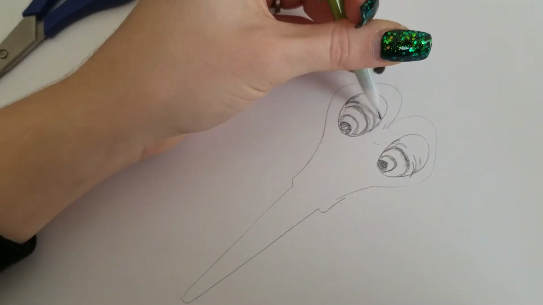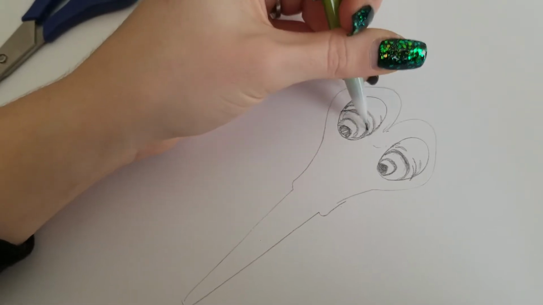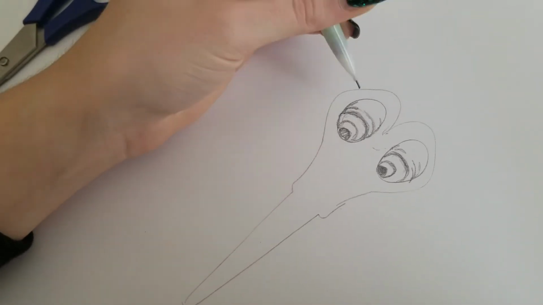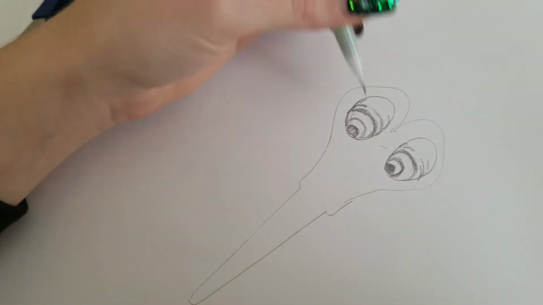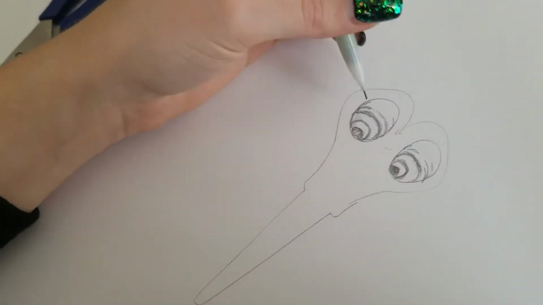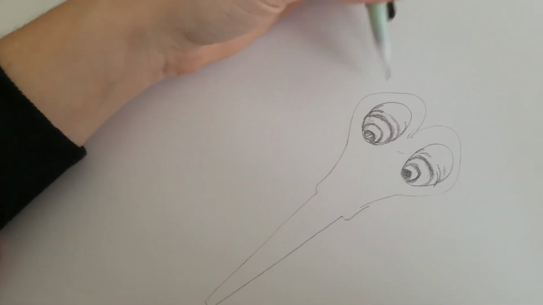And you can use any materials you want. Maybe you just want to finish this with pencil. Maybe you want to finish it with pen. Maybe you want to finish it with colors. That's up to you how you finish it. It's really about the idea that you have behind it and how you're going to approach this.